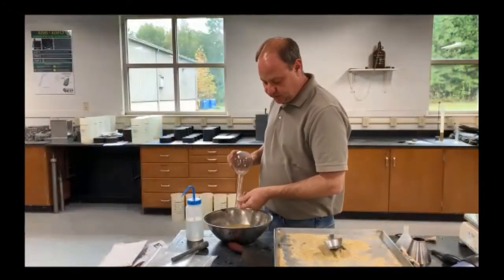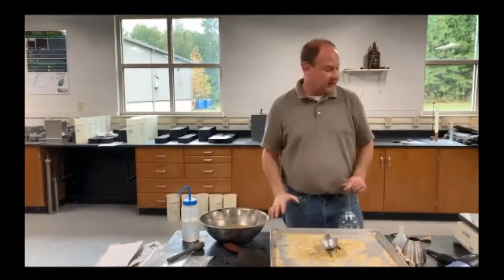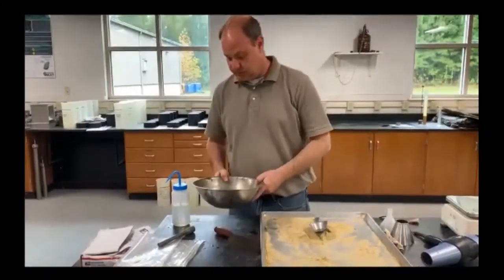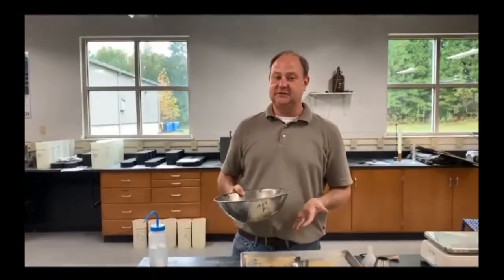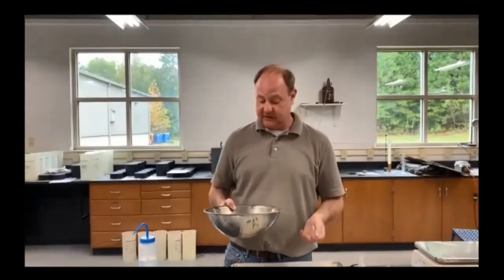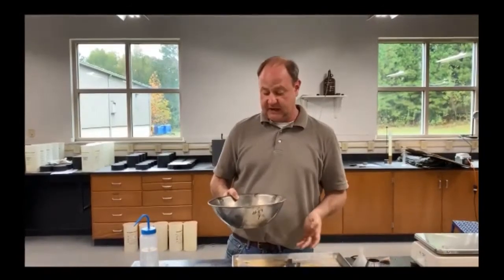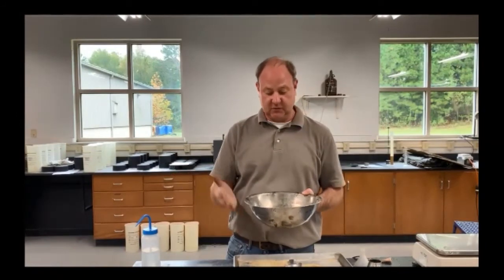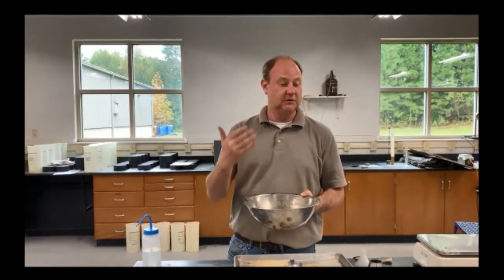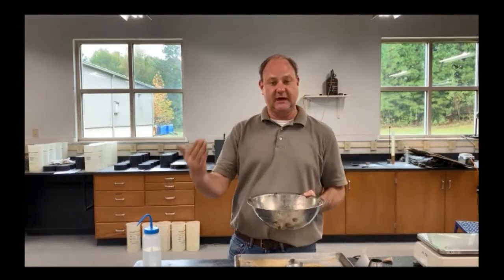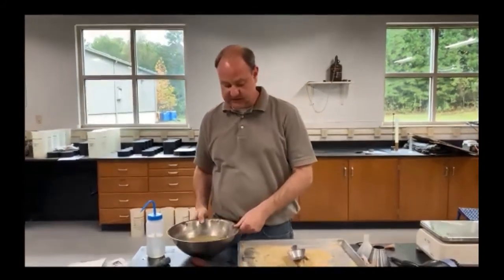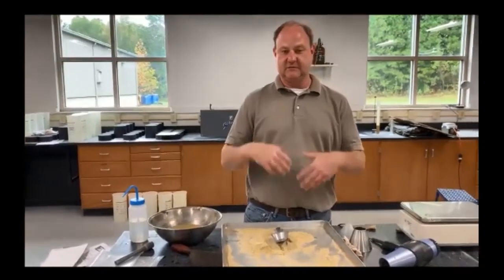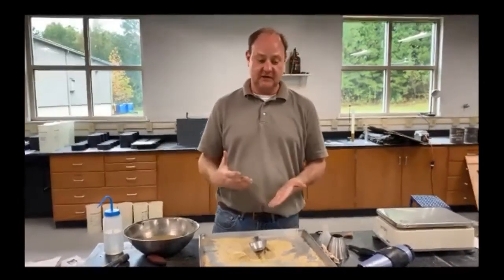So once we have our sample rinsed out of our pycnometer and into the bowl here, we'll now take our sample and place it in an oven at 110 degrees Celsius, which is 230 degrees Fahrenheit, to dry this material back. It's good to dry these back overnight. And then in the morning when you come in, we can take our sample out, let it cool, get the weight of our sample, and then we'll have the dry weight of our fine aggregate sample. And we'll have all the weights we need to calculate the specific gravities of our fine aggregates and the absorption of our fine aggregates.